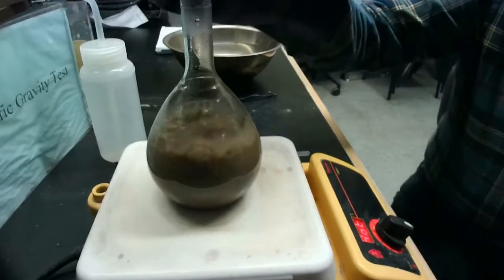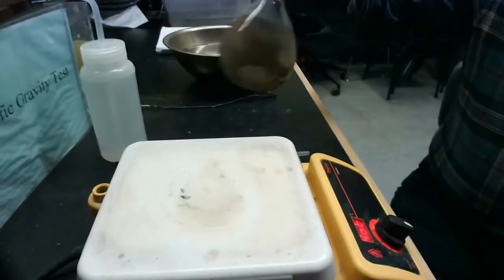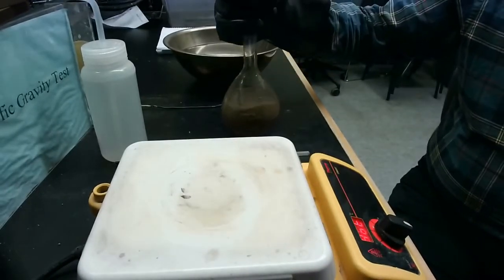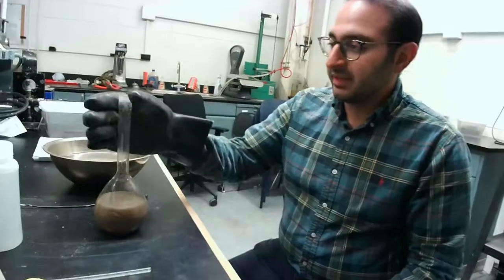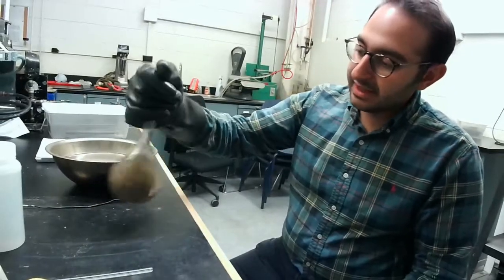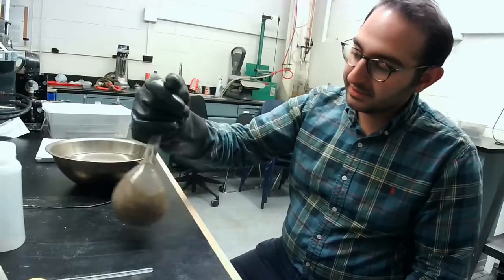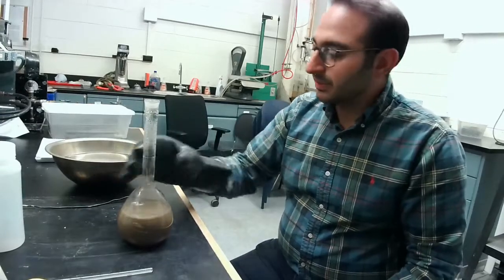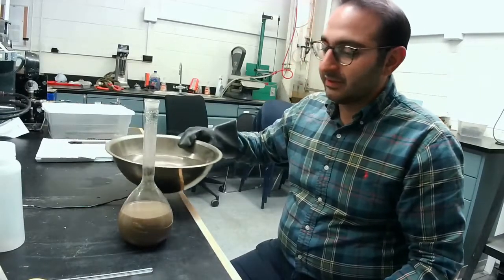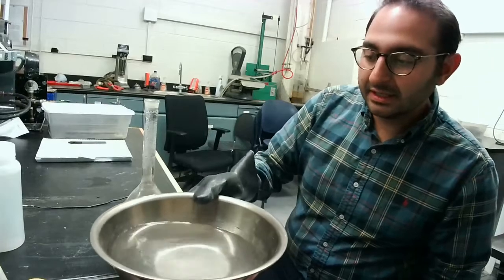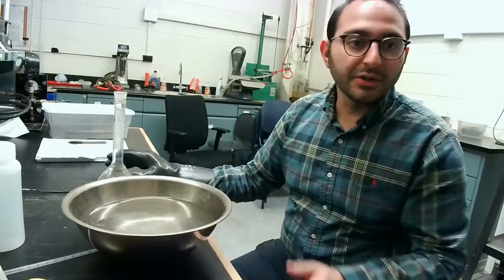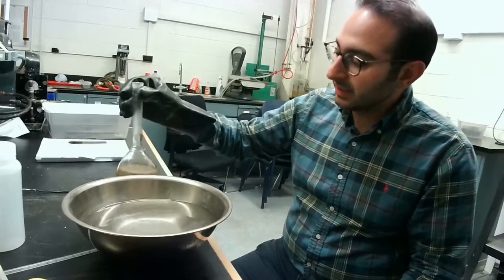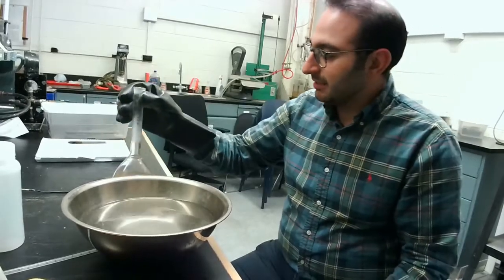Alright, now that we've boiled the mixture for 10 minutes, we can take it off and remove it from the heat source. Make sure to wear gloves during this step because everything is very, very hot. So what I'll do next is I'll use a bowl of water to basically cool down the mixture that I have right here.